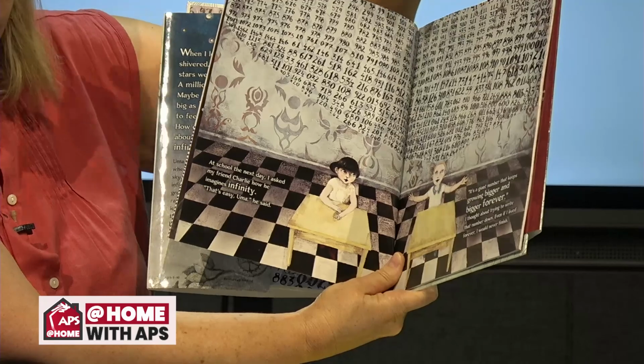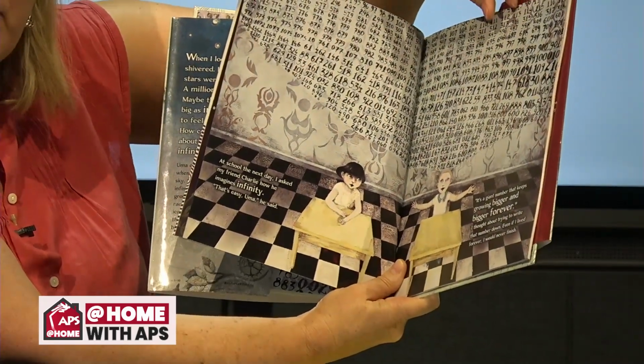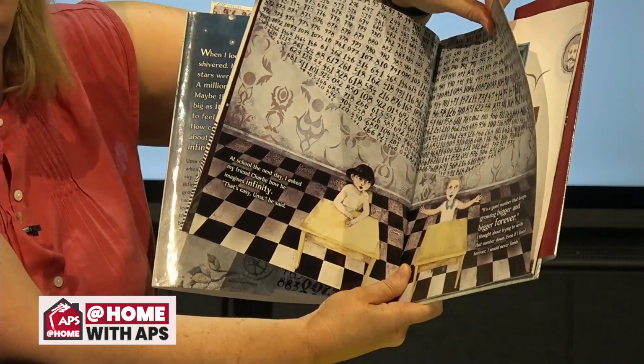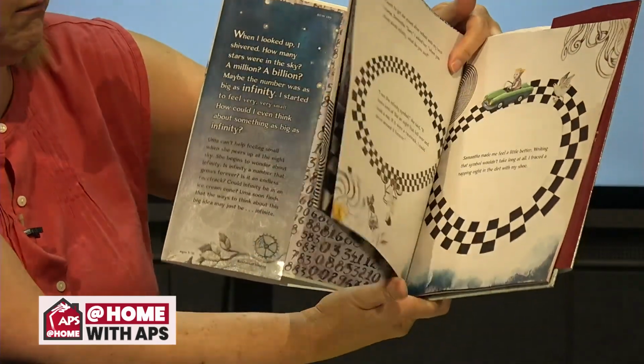Look at all those numbers. They're writing them forever and ever. They're not going to live long enough to write them, right? They could still keep going.